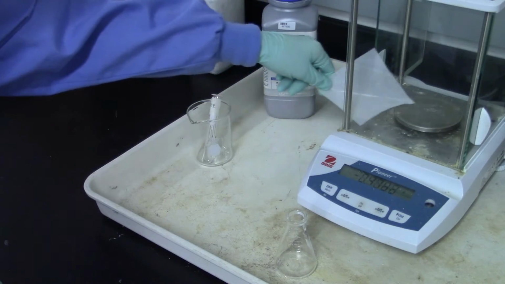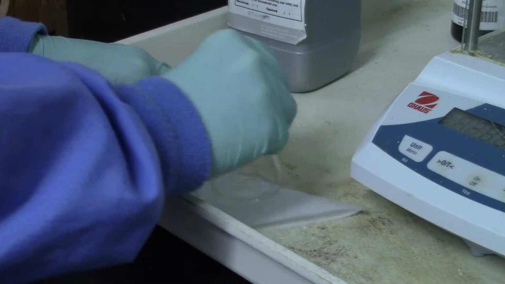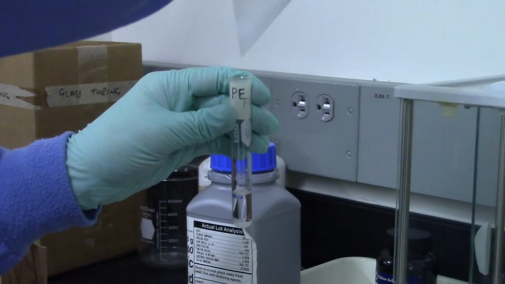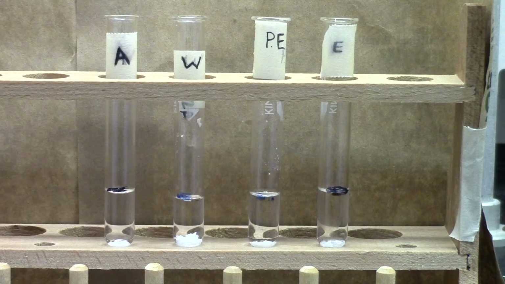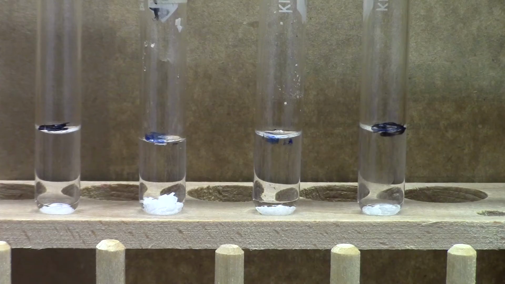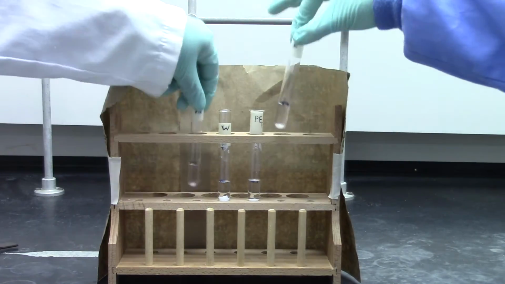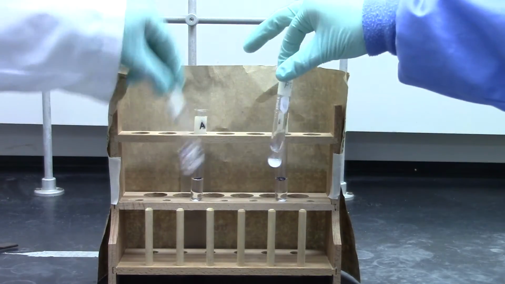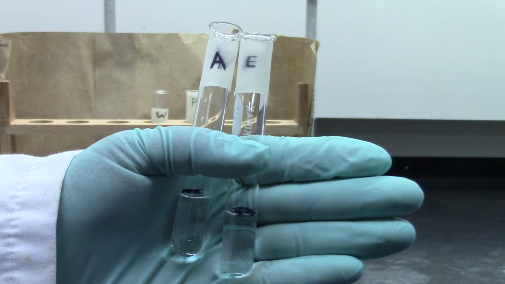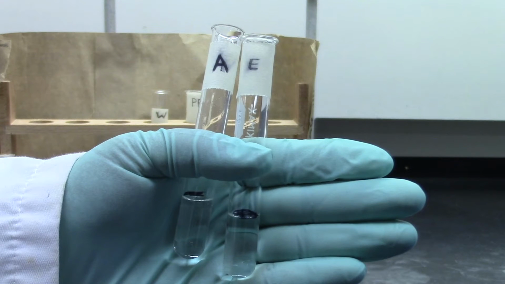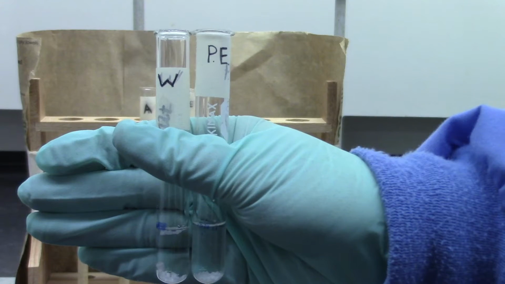Weigh out 100 milligrams of benzoic acid. Crush it on weighing paper with an Erlenmeyer flask. Add the resultant powder to the test tube. Repeat the procedure for the remaining 3 test tubes. Once you add the benzoic acid, shake all 4 test tubes and record which solvent has dissolved the solute. You will notice neither ethanol nor acetone are desirable solvents because they dissolve benzoic acid at room temperature.